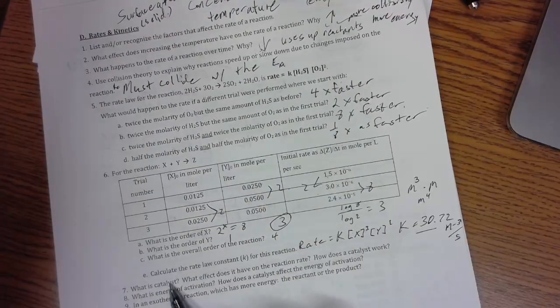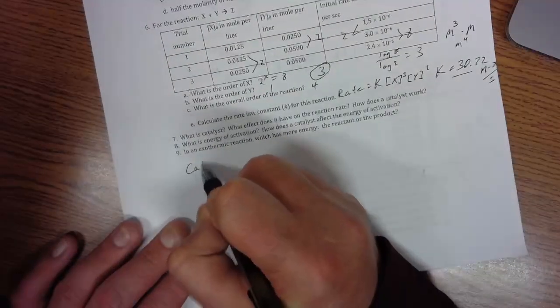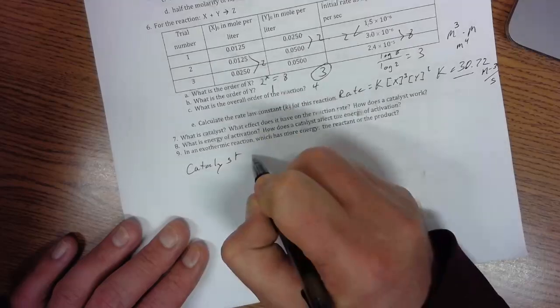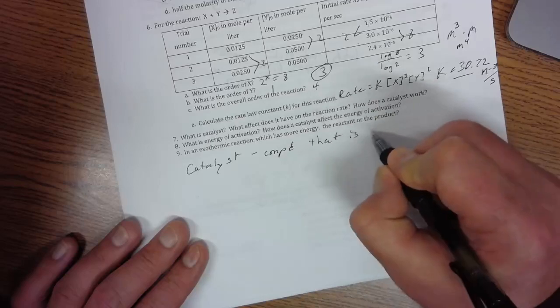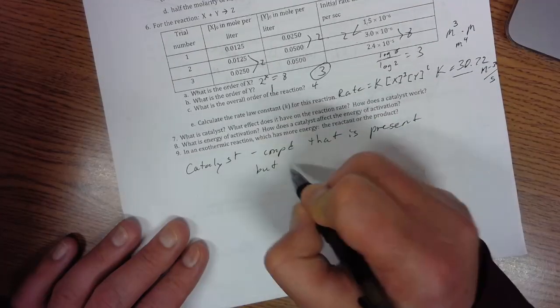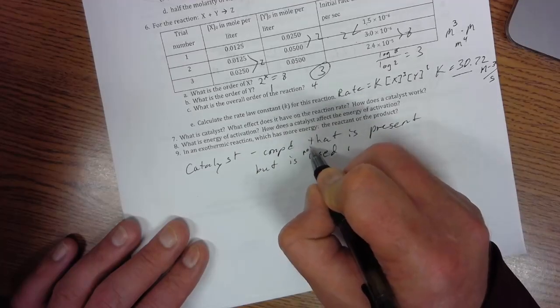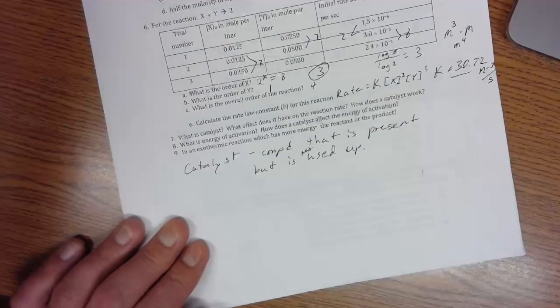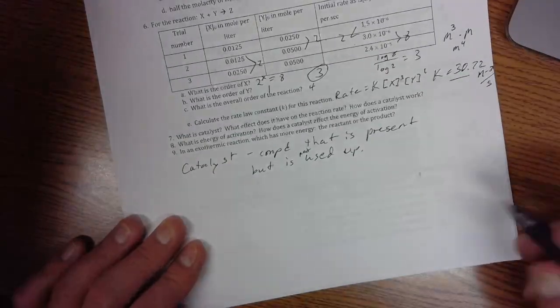What is a catalyst? What effect does it have on the rate of reaction? How do catalysts work? So a catalyst is a chemical compound that is present during a chemical reaction, but is not used up. What that means is a small amount of catalyst can be used, and it would be used over and over and over again.